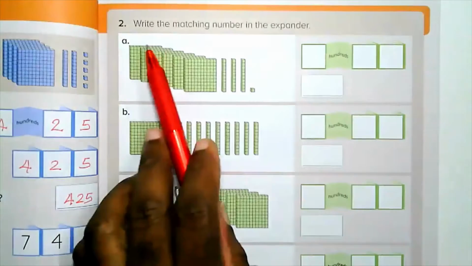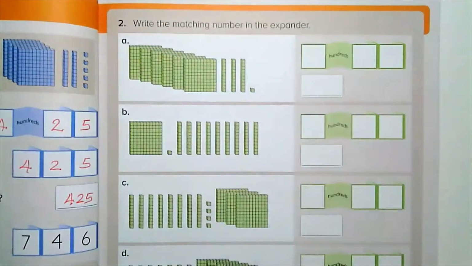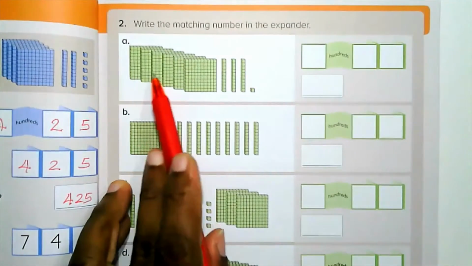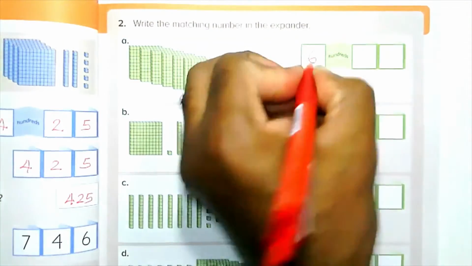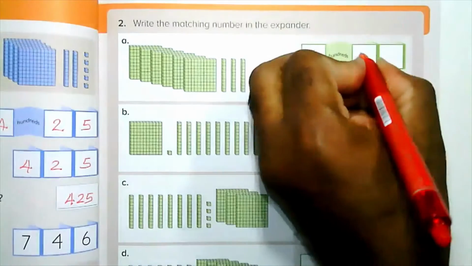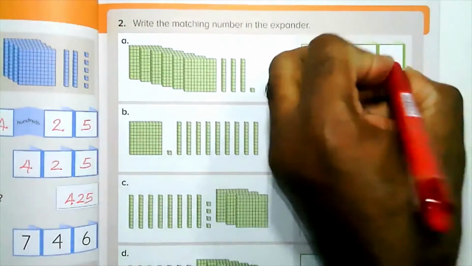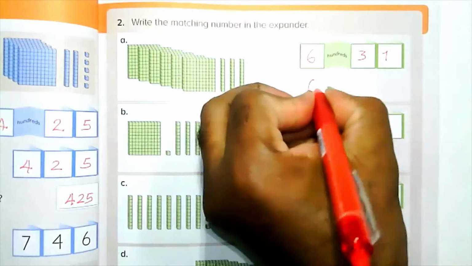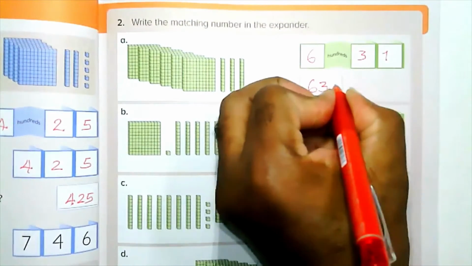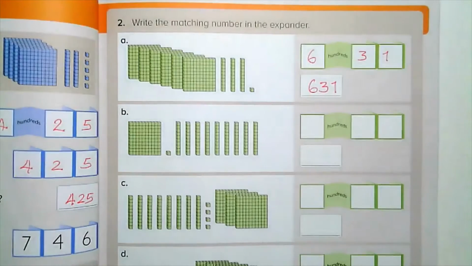Now let's go on to number 2. Write the matching number in the expander. We have 1, 2, 3, 4, 5, 6. We have 600, 3 tens, and 1 one. And without the expander, we write it as 631.